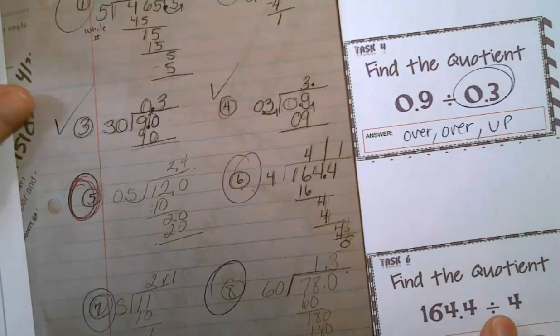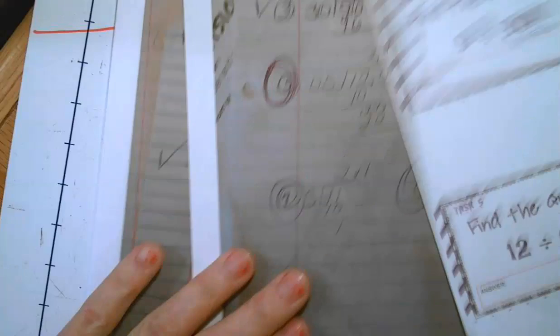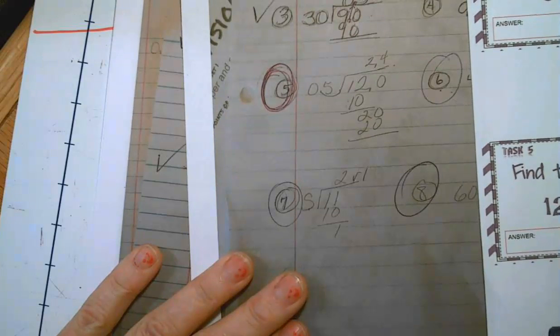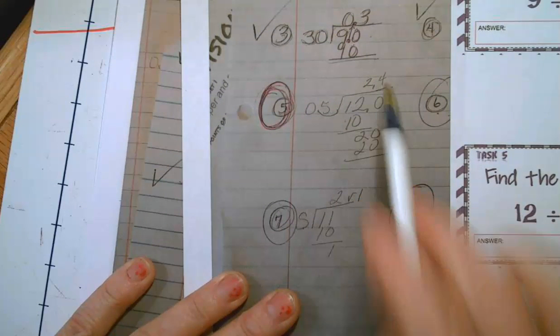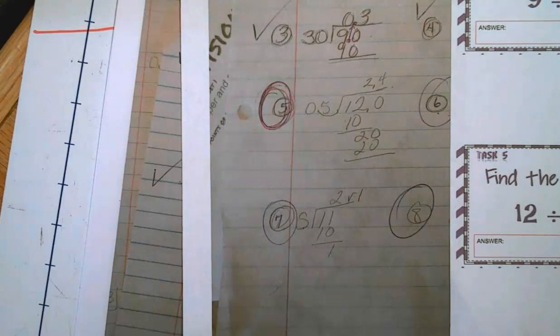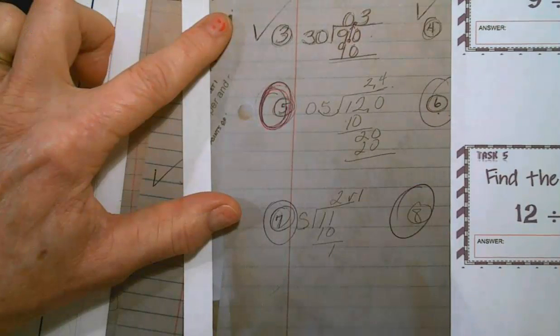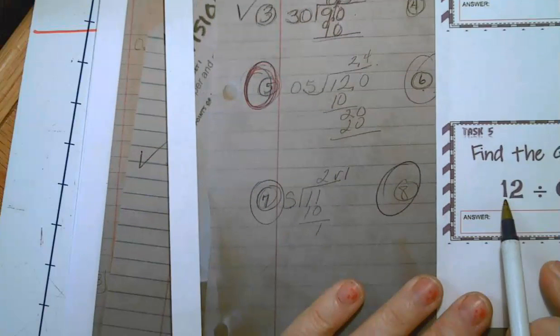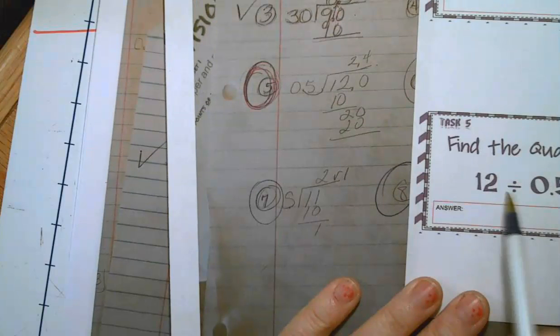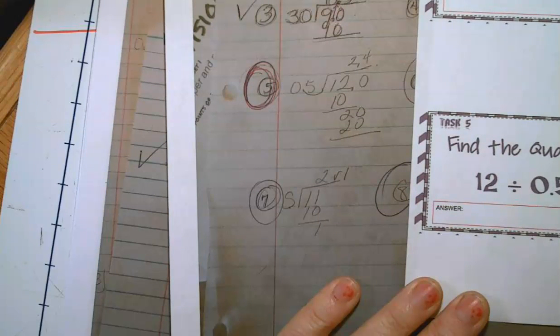All right, so let's take a look at this number 5. Now your digits are exactly right, 24, a 2 and a 4. But what happened here was this was the problem, 12 divided by 5, or excuse me, 0.5.